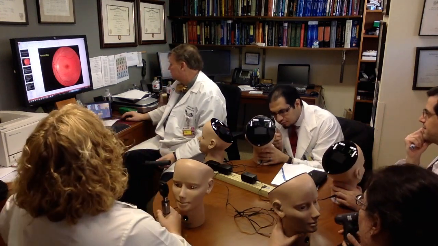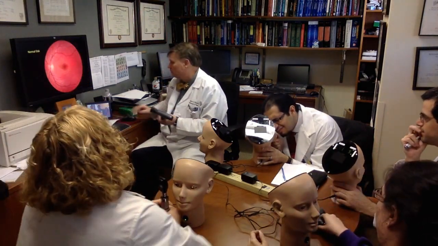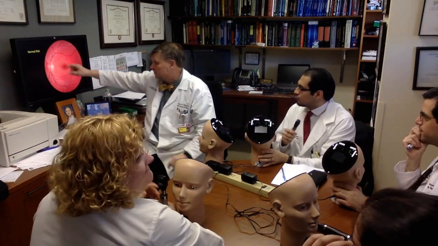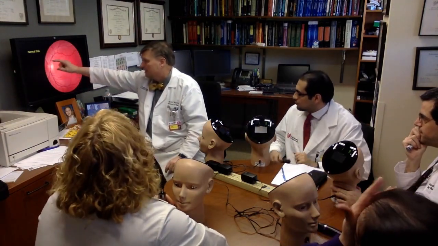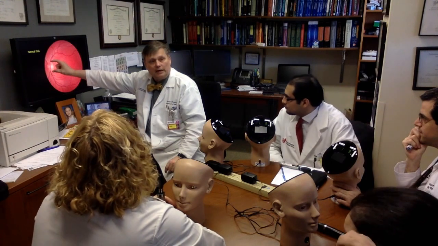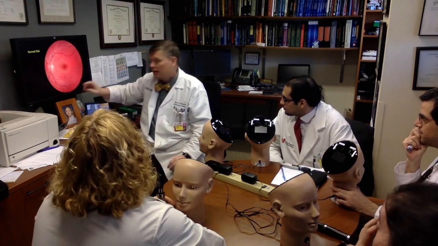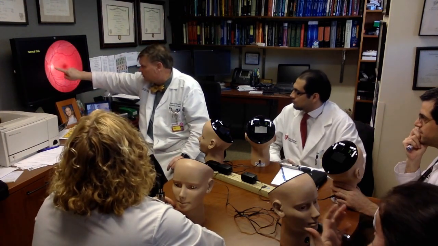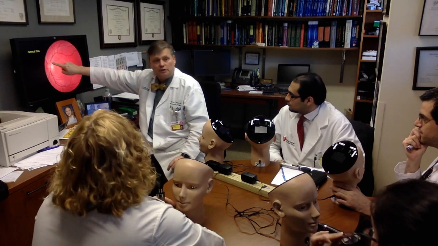So let's take a look at this here. All right, this is what you just saw a moment ago. Again, here's our disc, which is circular, but actually slightly oval, a little bit higher than it is wide. The margins are very sharp.